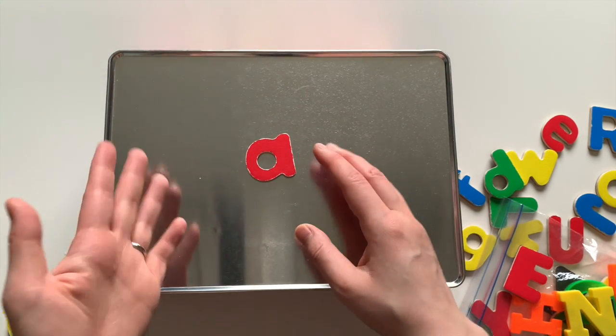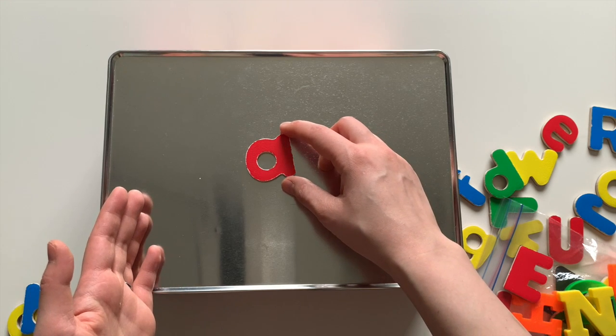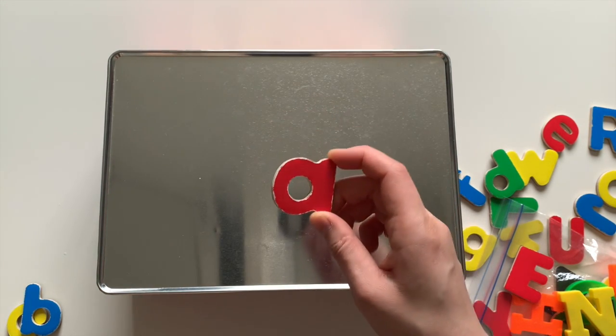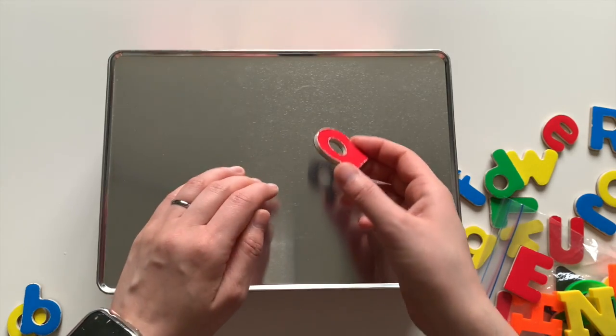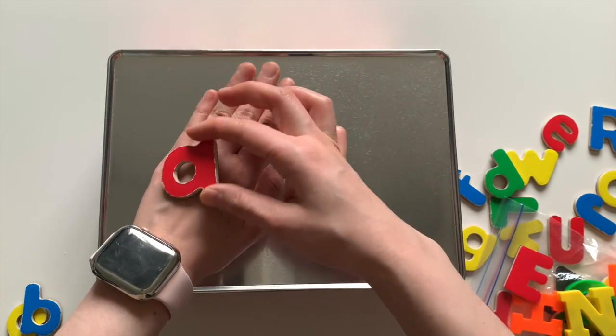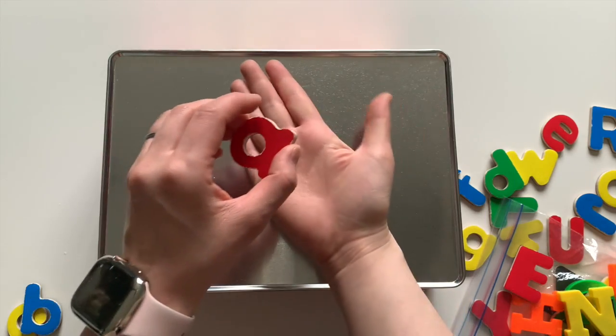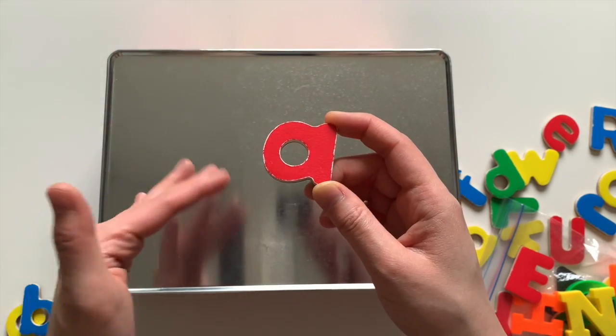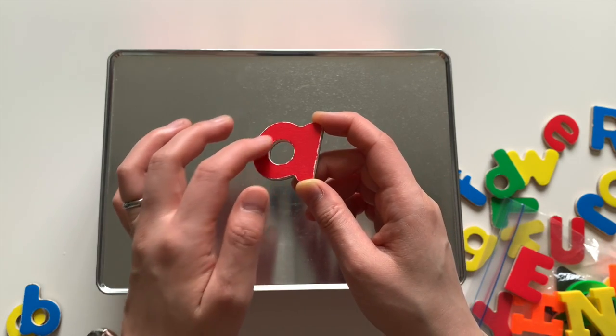Now, we can do some silly things with this, like you can say, put ah, ah, ah on your head. And you can say, oh, look, A is on my hand, or A is on my arm. And you can practice with both the letter sound and the letter name.